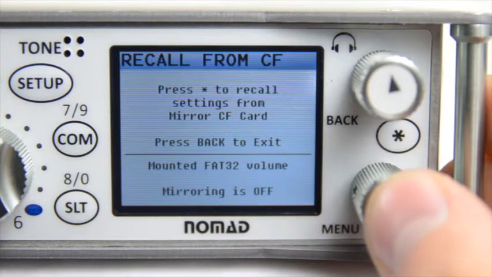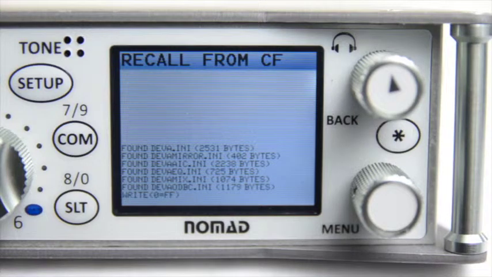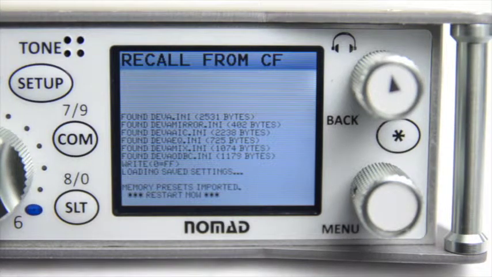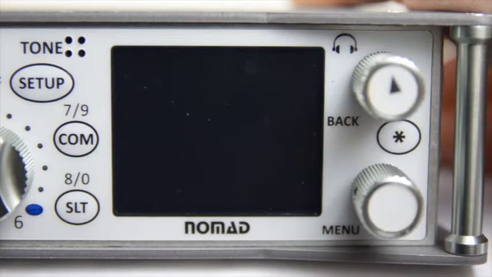When doing this, however, make sure that you have mirroring turned off. Make sure that anytime you recall settings inside of this menu, that you just restart the Nomad once you're done to make sure that nothing has happened and everything is back to the way that you need the machine to be.